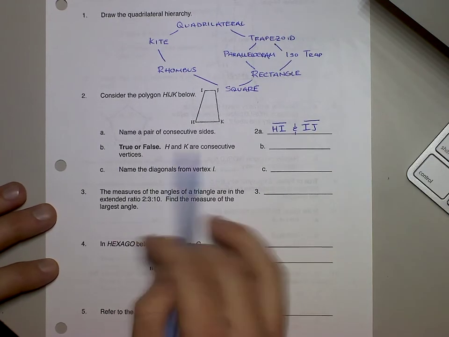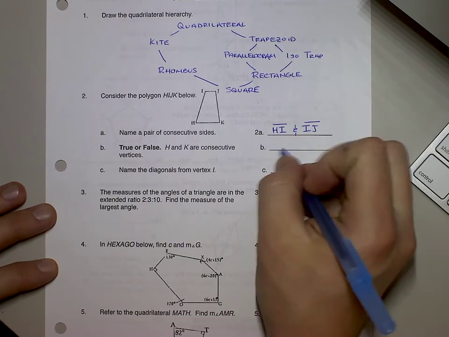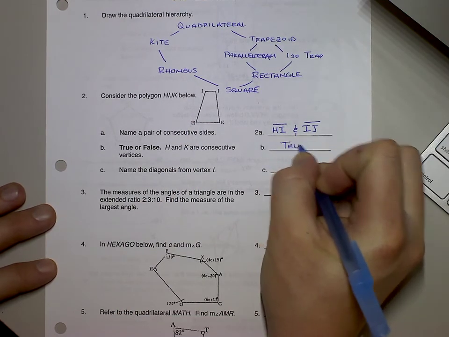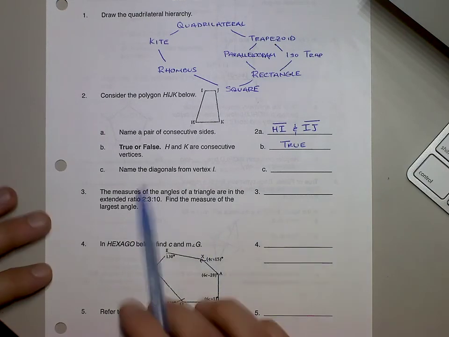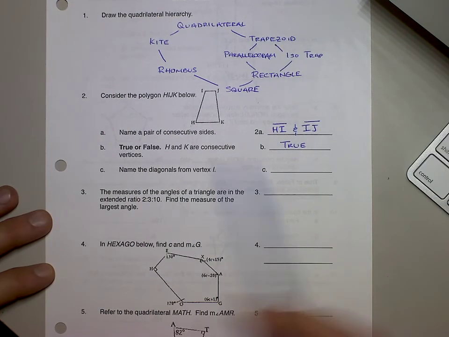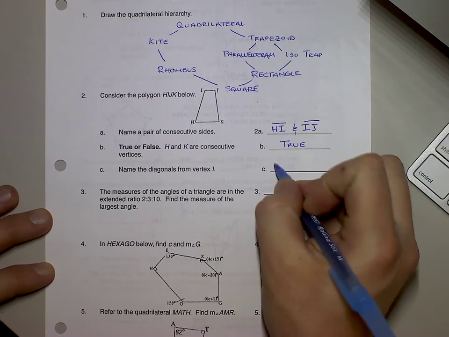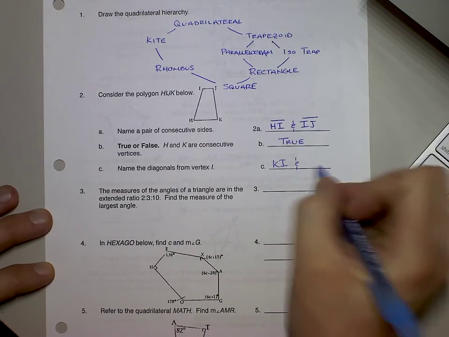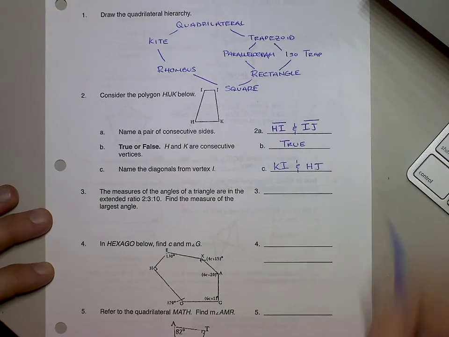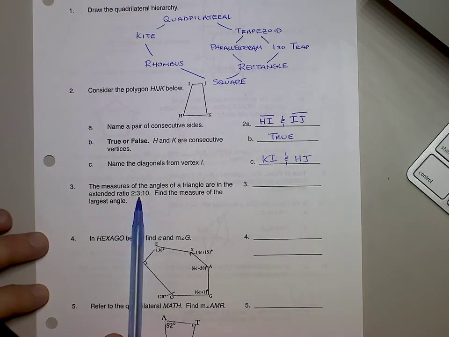True or false? H and K are consecutive vertices. They come right after each other. Yep, they do. So that is true. They are consecutive vertices. They're connected by a segment. Name the diagonals of the polygon. Diagonals connect vertices through the segment, so we would have 2 of them, KI and HJ would be our diagonals.